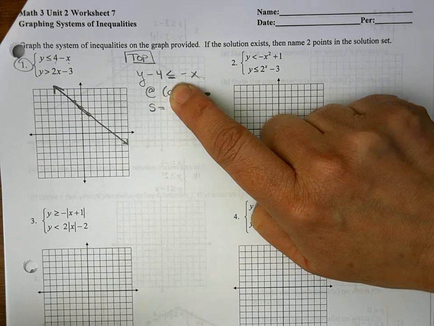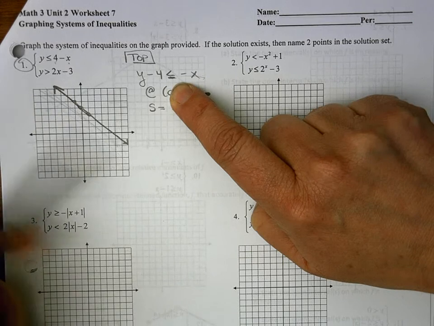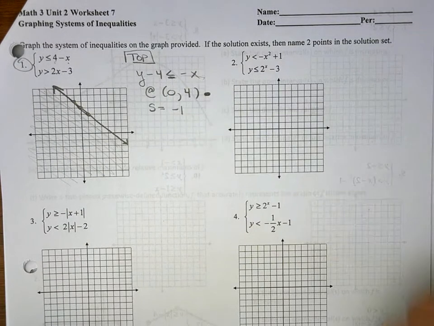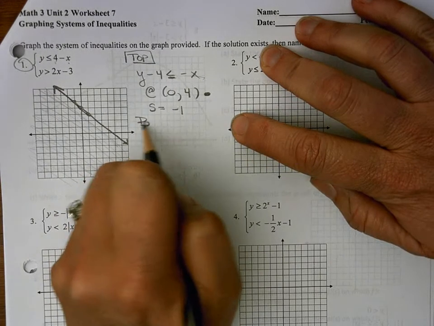So less than or equal means I'm going to shade below. So it would be this section right here. Okay, so shade below. And then let's take a look at our bottom equation.